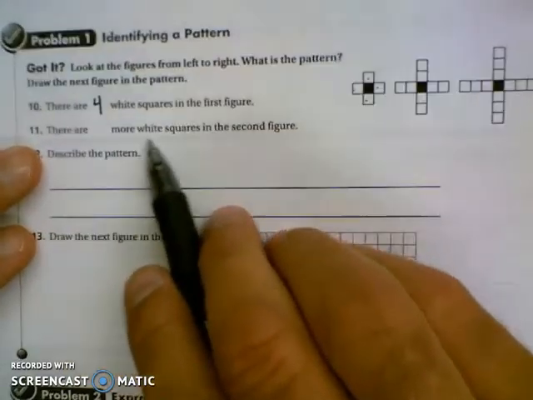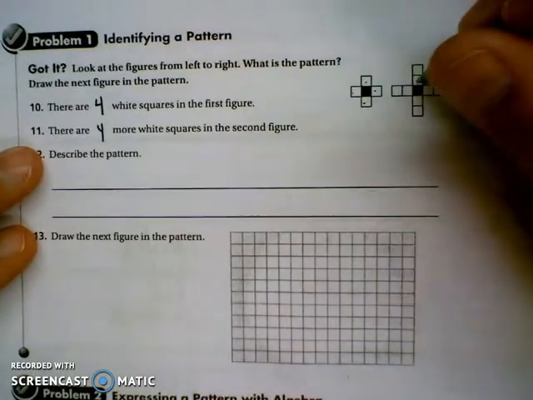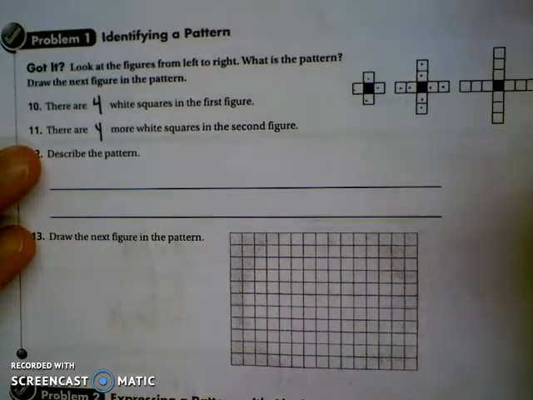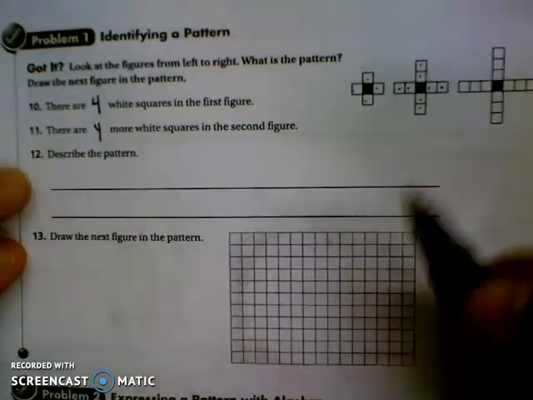There are more white squares in the second figure. There are 4 more white squares in the second figure. You have 1, 2, 3, 4, 5, 6, 7, 8. You see my dots help me count. Describe the pattern.